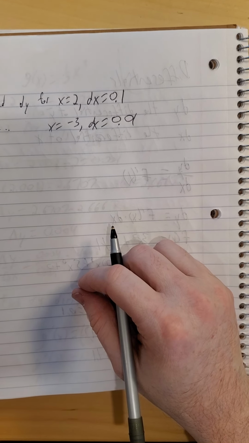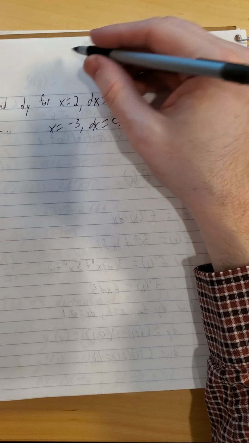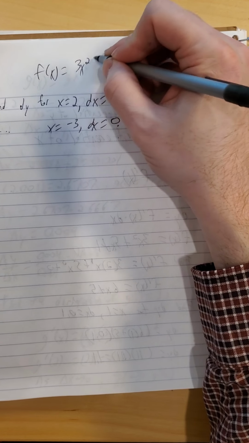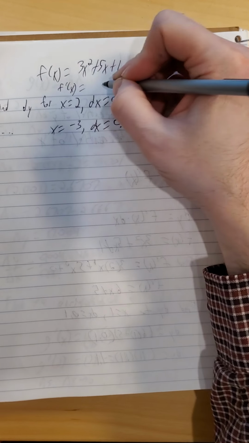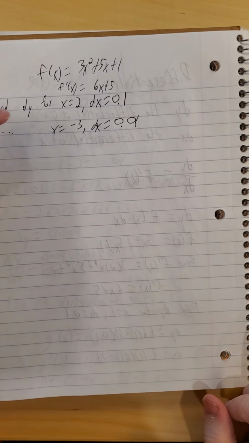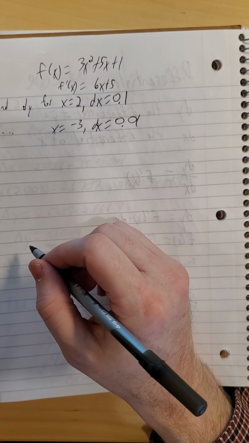Okay, so the same f of x, same f prime of x as before. See if you can find dy. So if you flip the page already, f of x was 3x squared plus 5x plus 1, and f prime of x was 6x plus 5. So go ahead and pause that, see if you can find dy in these two scenarios.